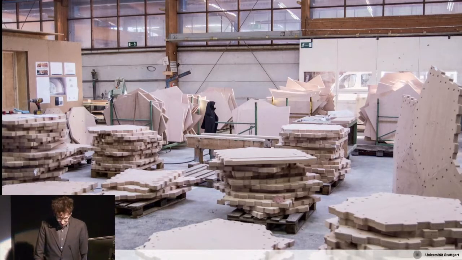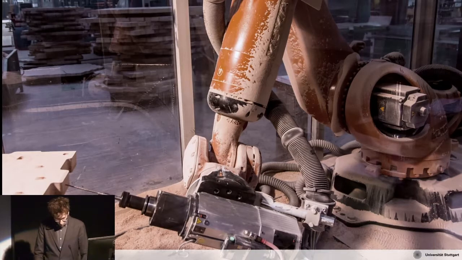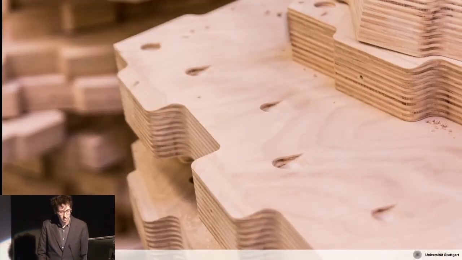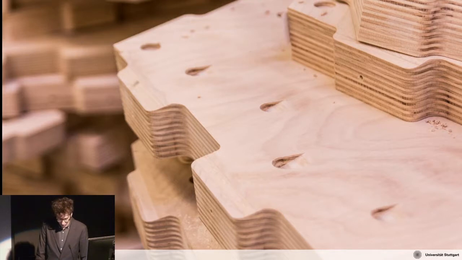So we were on site with the timber manufacturer making these components. We also tried to pre-mill these crossing connections to really ensure that the angles of the screws were correct, so that we had that stiffness, that structural performance that was calculated before.